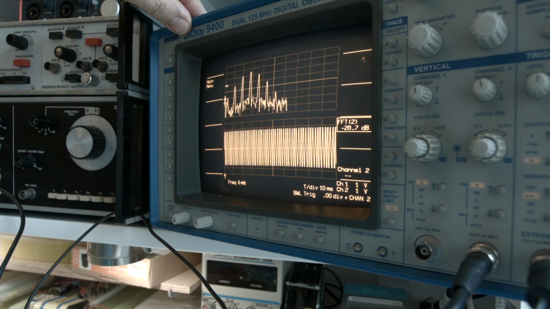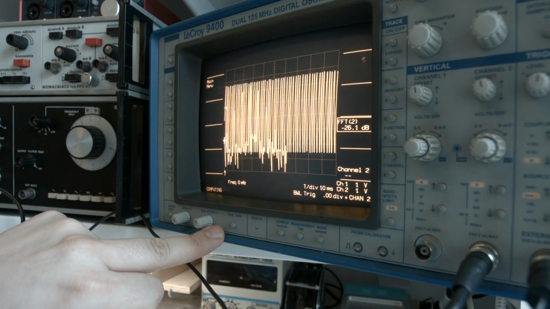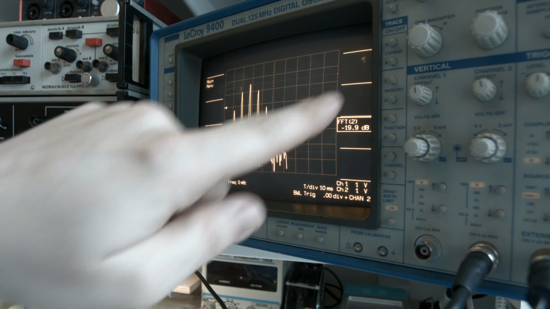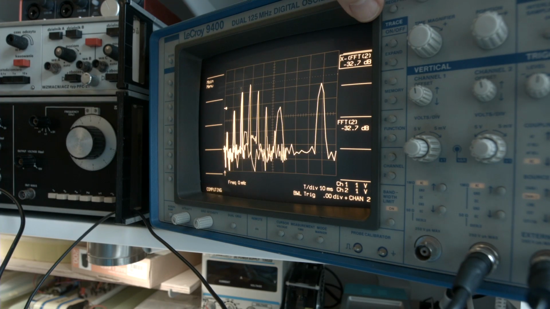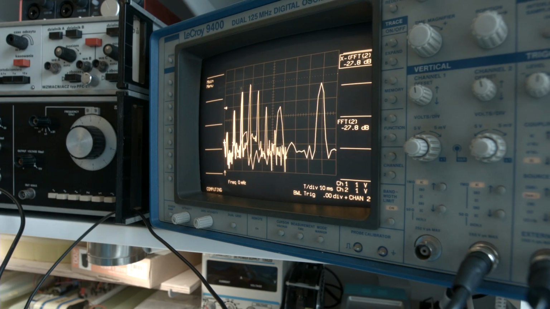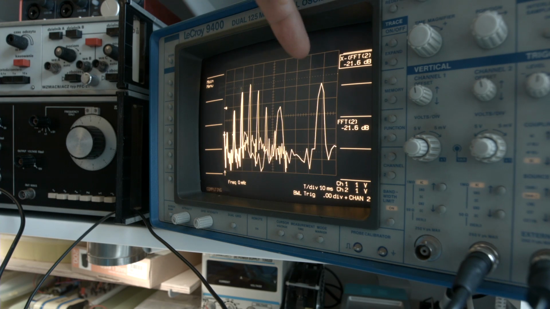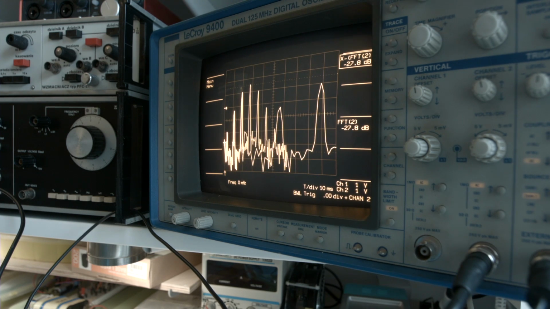Okay, so switch to the single grid mode, turn off channel 2, right? Turn on expand, and when we expand our spectrum, it doesn't look good. So redefine our FFT number again.